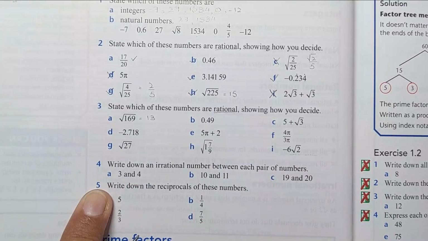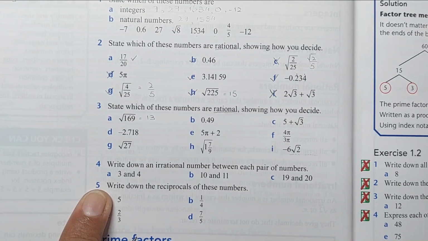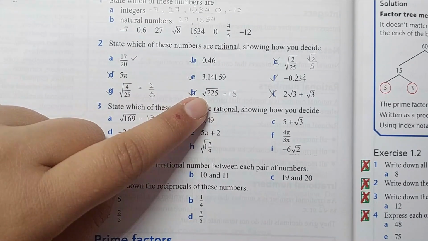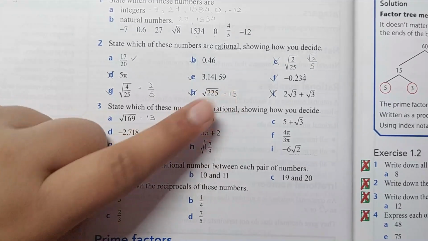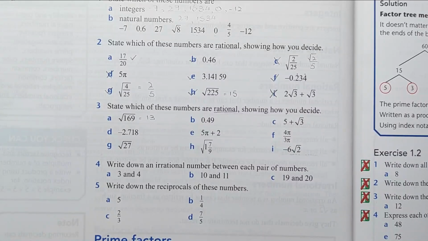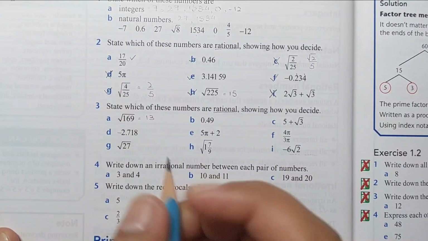Without using a calculator, you must know some perfect squares, right? 4 is the perfect square of 2, like 16 is for 4, 9 is for 3, and 121 is for 11. So you must know some perfect squares, right? You have to learn these, like root 225, it's the perfect square of 15. 15 times 15 is 225, and 13 times 13 is 169. So you must have some idea about perfect squares, because you're not allowed to use a calculator in this exam, in this exercise, right?